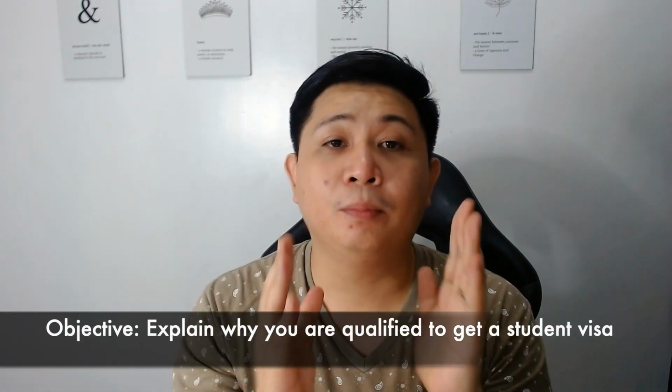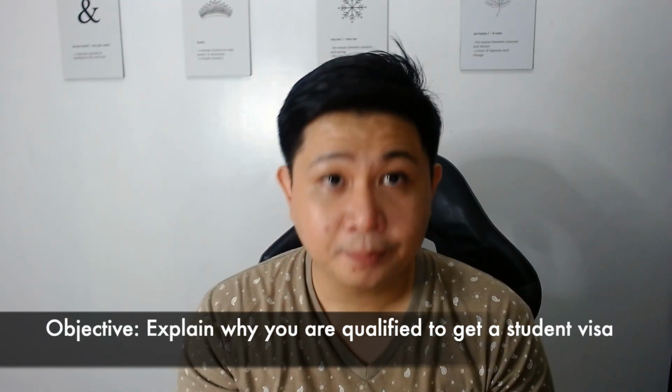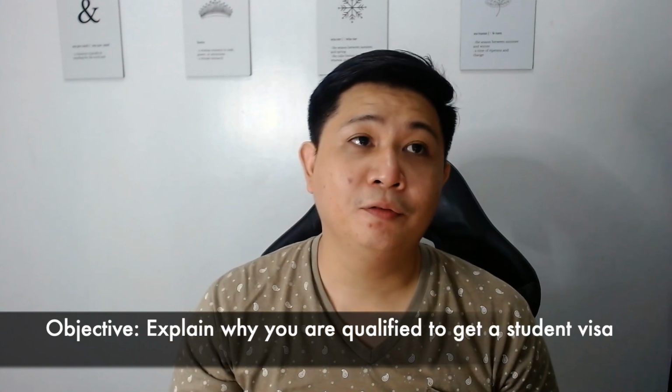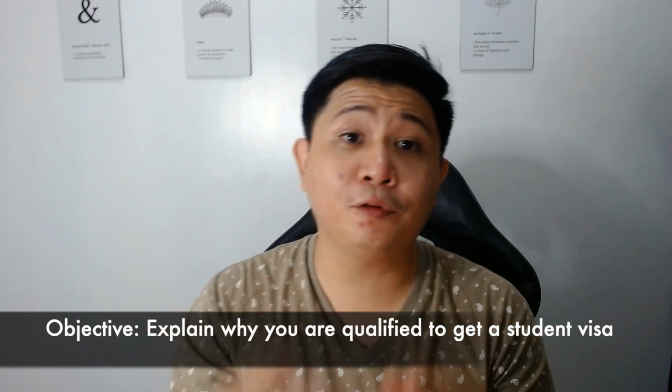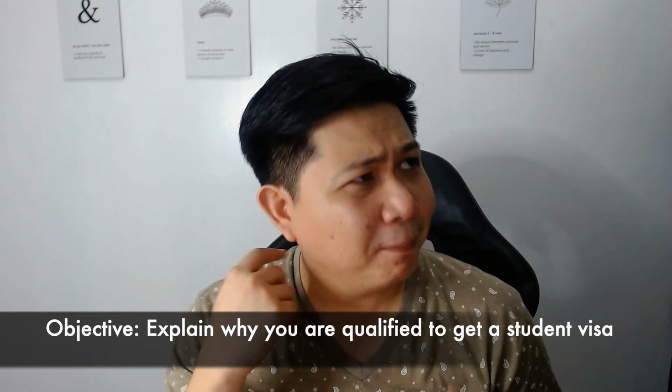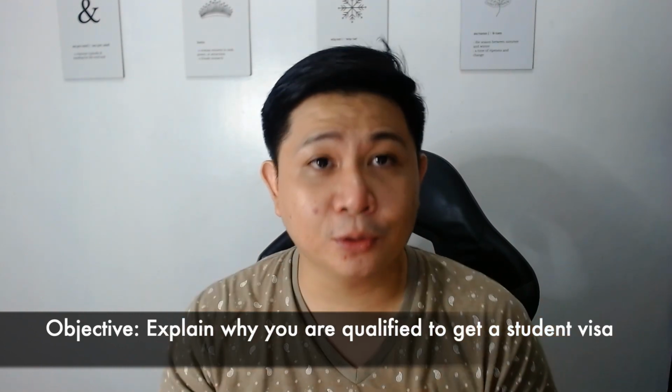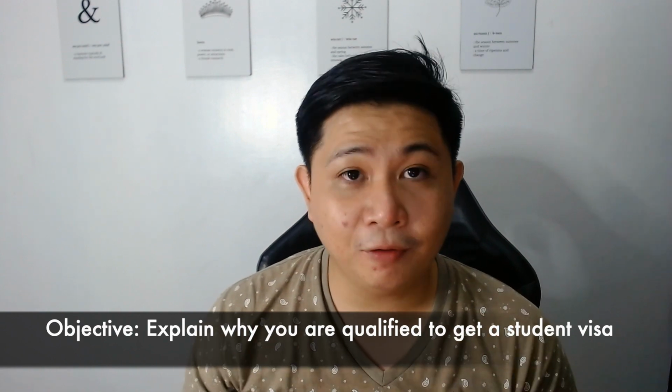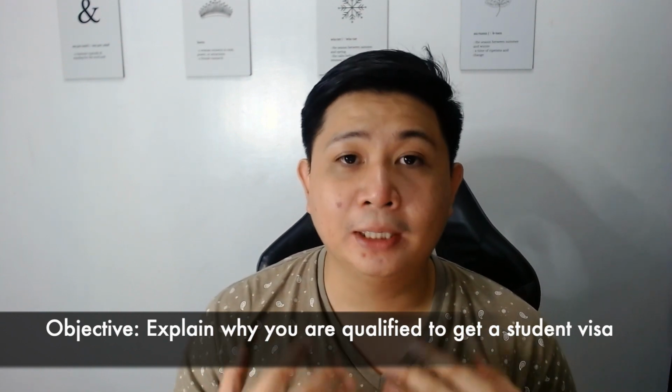But for this tip actually, I want you to be able to clarify kung ano yung goal nyo, or have to remember that goal or objective for the letter. The objective of your letter is to be able to explain clearly to the visa officer or the VO reviewing your documents kung bakit karapat-dapat or why do you deserve or why are you qualified for your student visa.